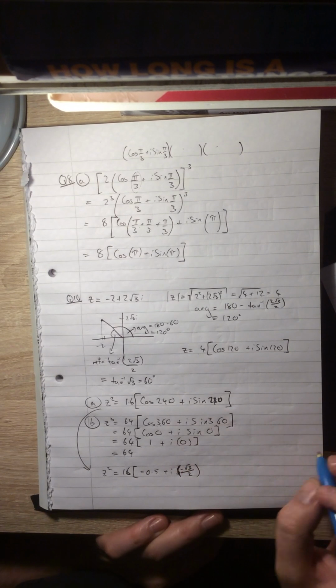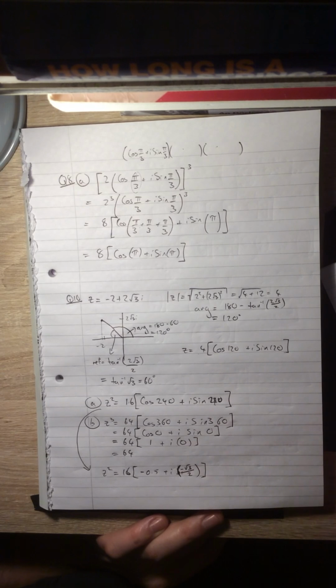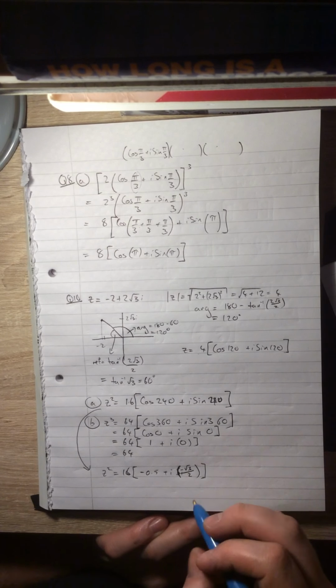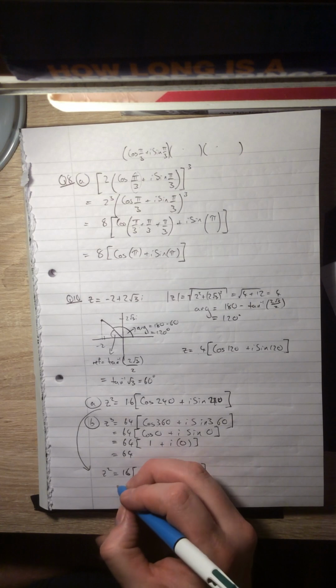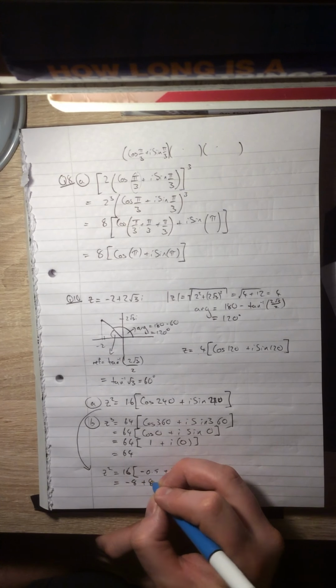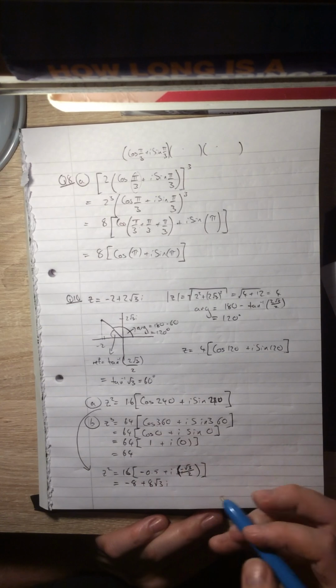You can look that up in the log tables to get the surd version, or I think the newer Casio calculators will change it into a surd for you. So multiplying through there, that's going to be minus 8 plus 8 root 3 i.